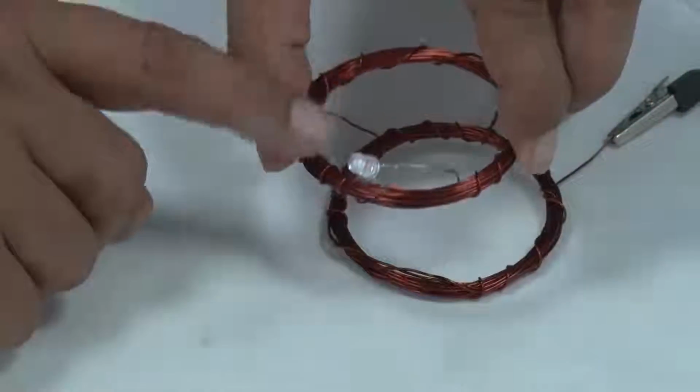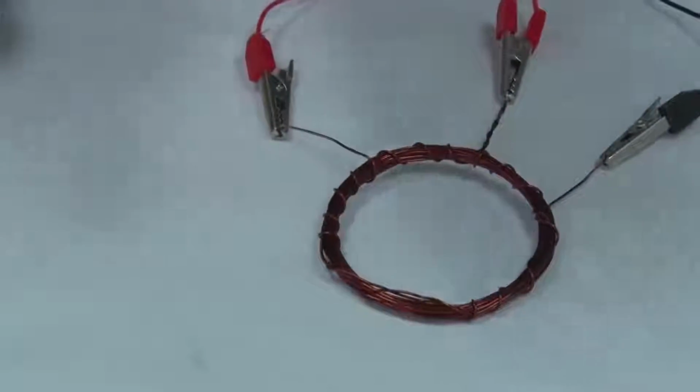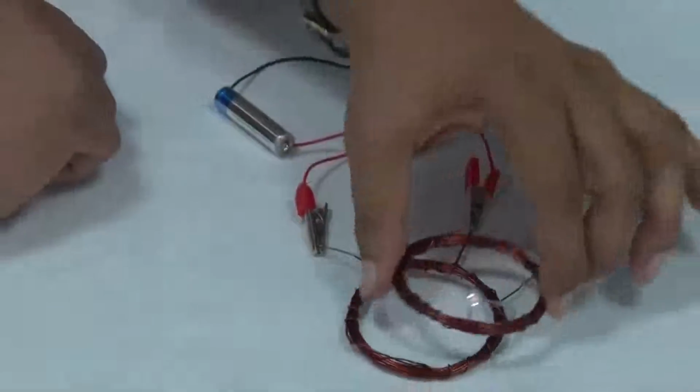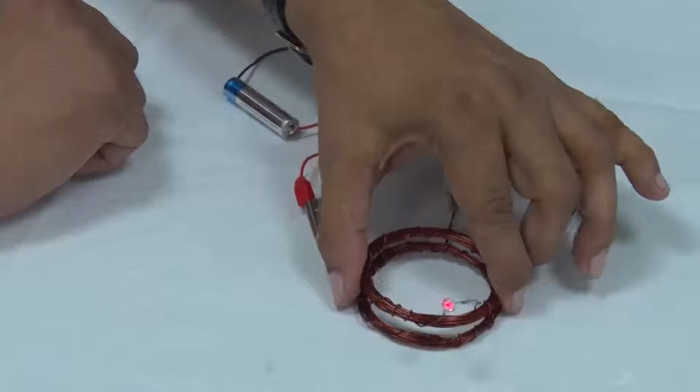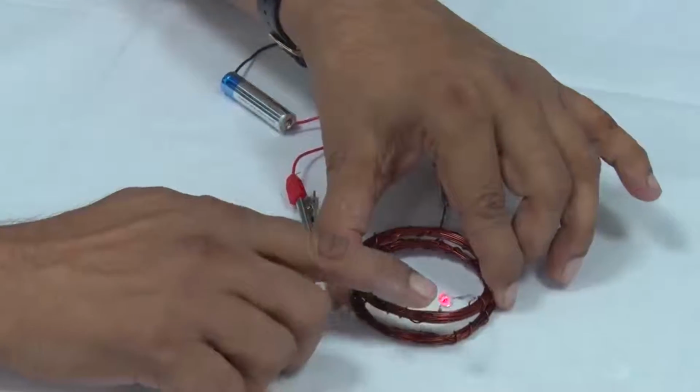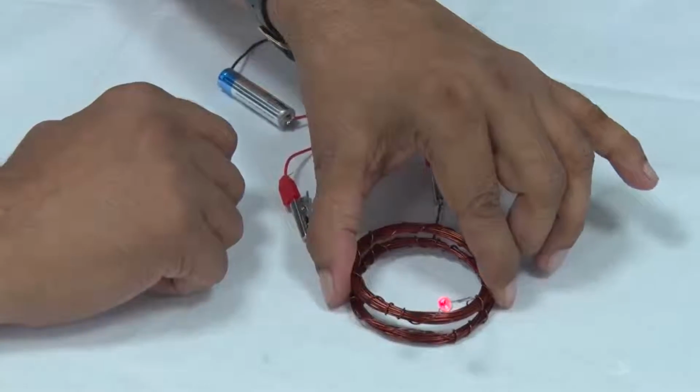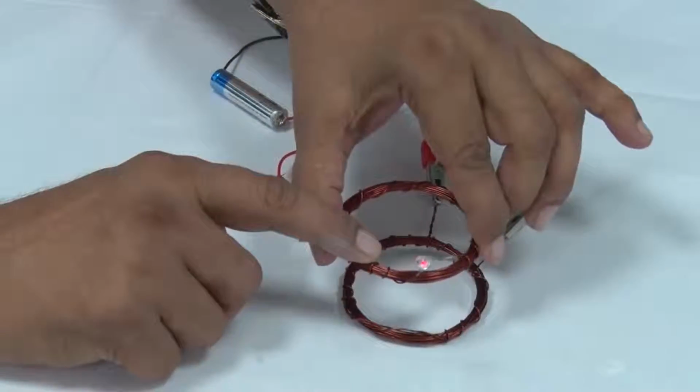So, how is there a current in this coil? It is not connected to any circuit. Okay, it is not connected to any circuit, but still you can see there is a current out here. So, how does the current come here?